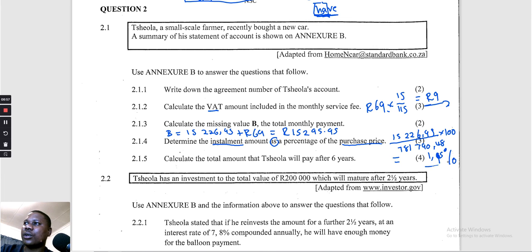I've just rounded off to 2 decimal places, which gives me 1.95%. Right, then let's go to the next one, number 5.